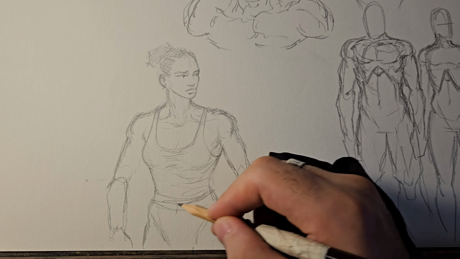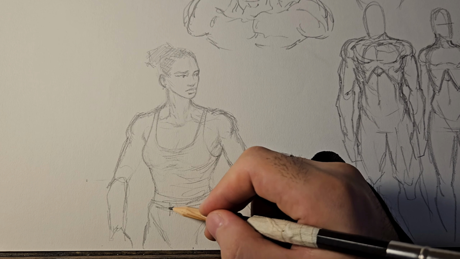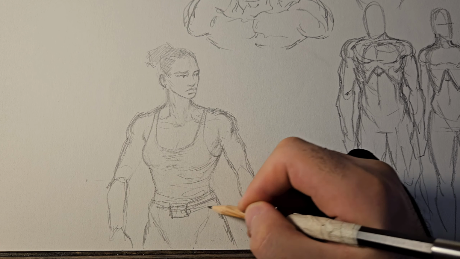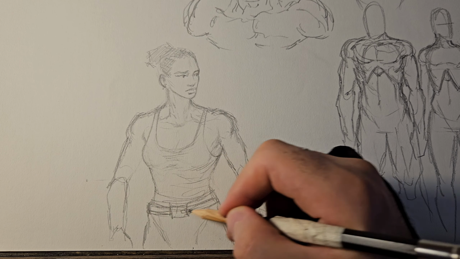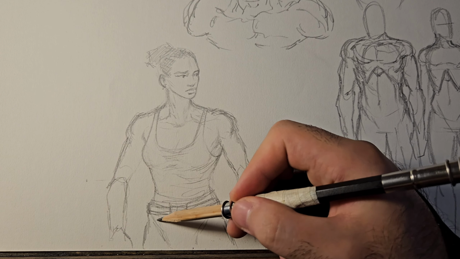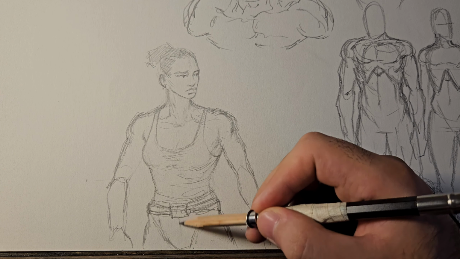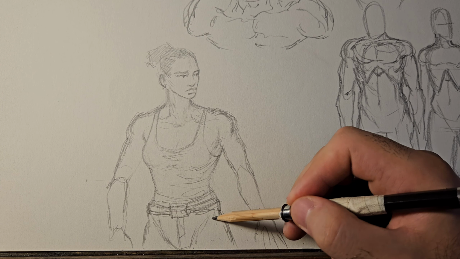And now for the pants over here, maybe you could give a belt buckle, just for fun. I always like drawing belt buckles on people. All right. Have the part on the jeans over there.